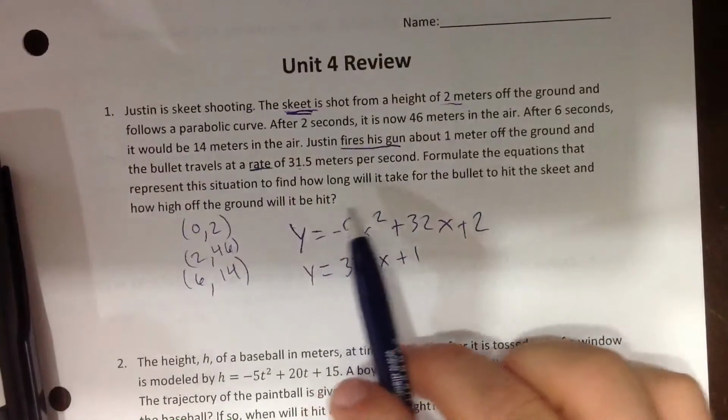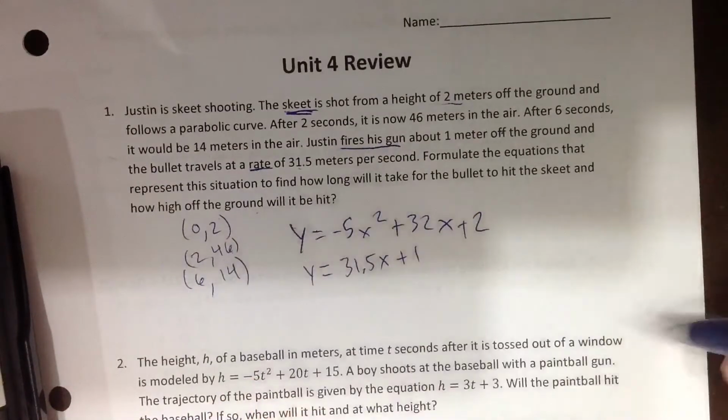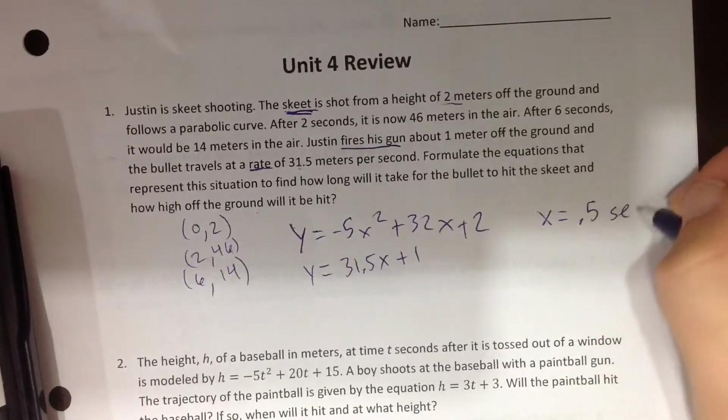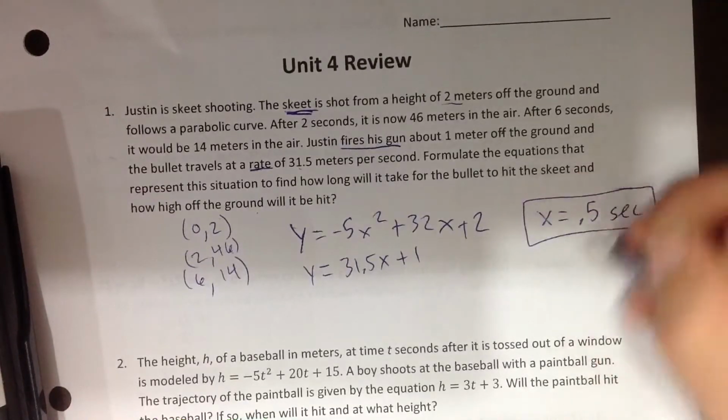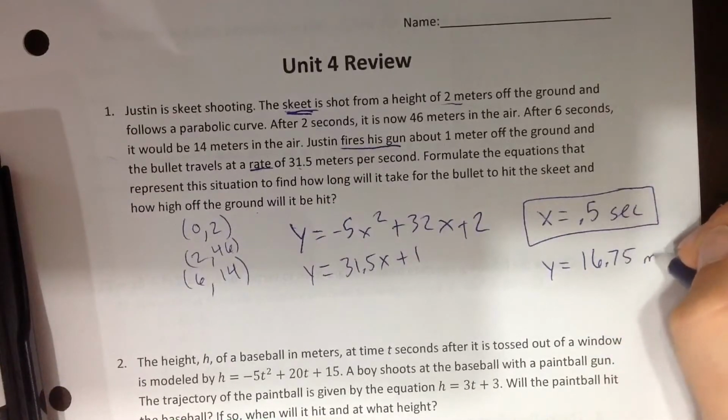And the question says, how long will it take for the bullet to hit the skeet and how high off the ground? And so my X will be the time, 0.5 seconds. And the Y will be the height, 16.75 meters.